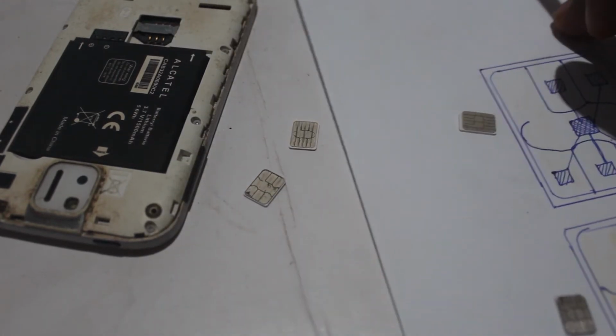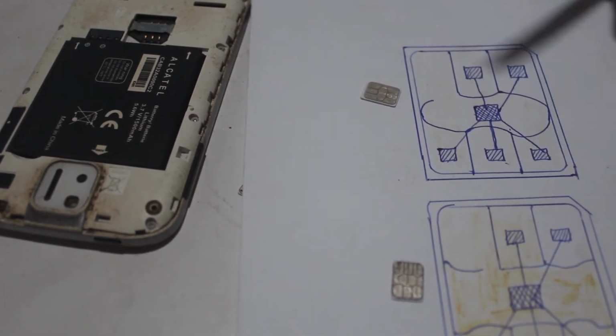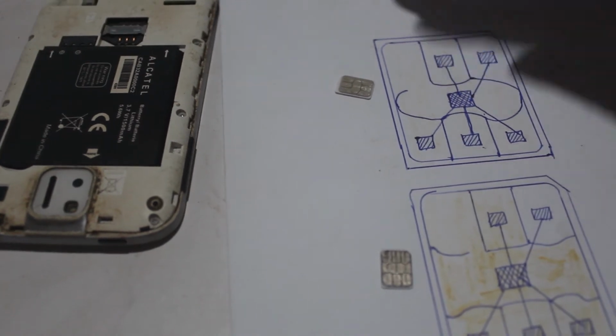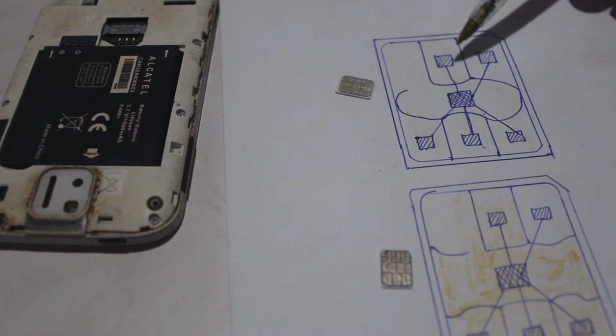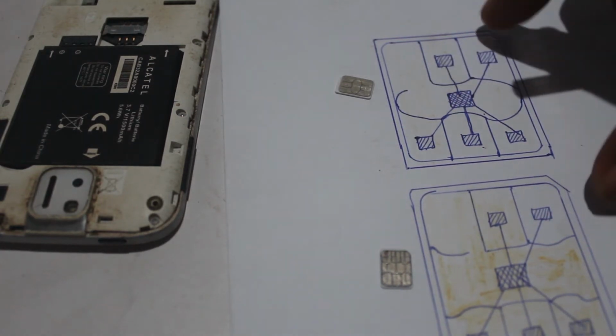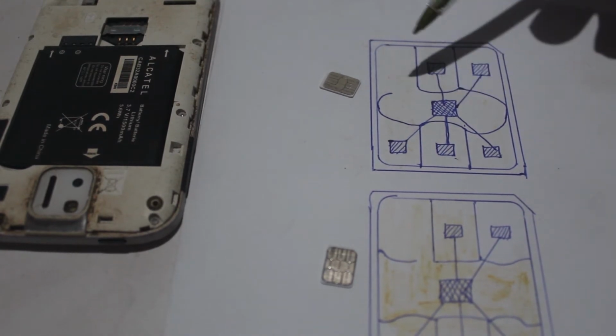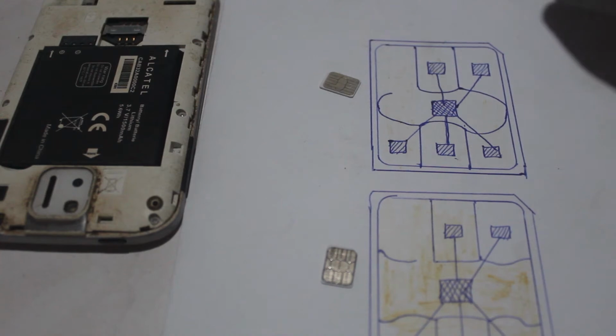So in my first video that I did more than 4 years ago, I used a screwdriver to scratch the SIM, and that video was on an old SIM card, but now SIM cards are coming new and the technology is changing every day.